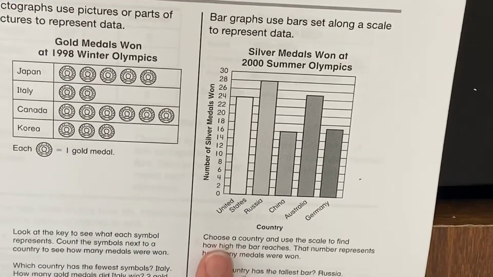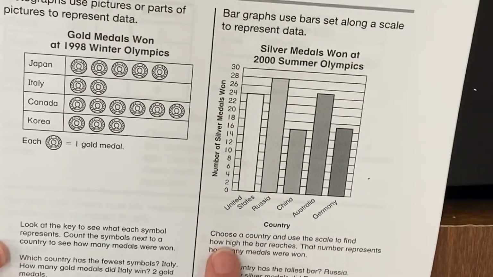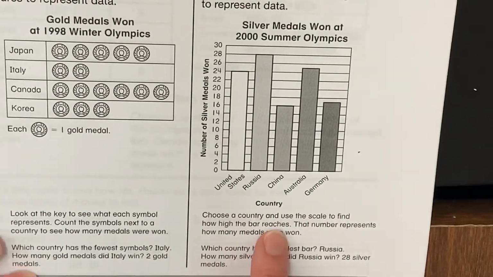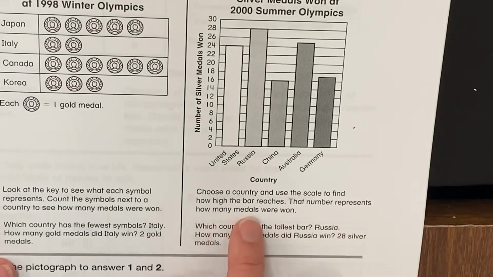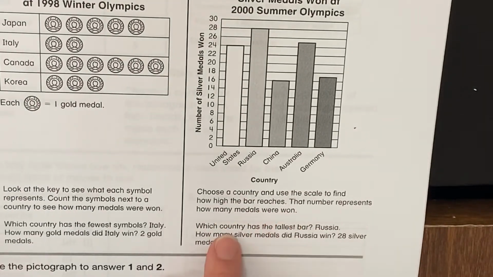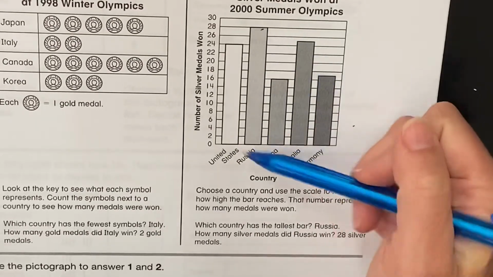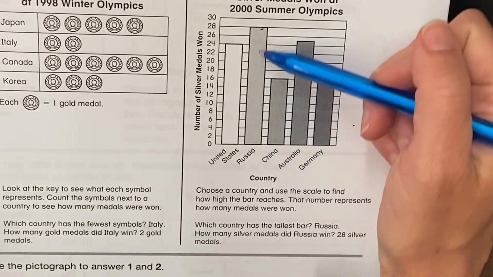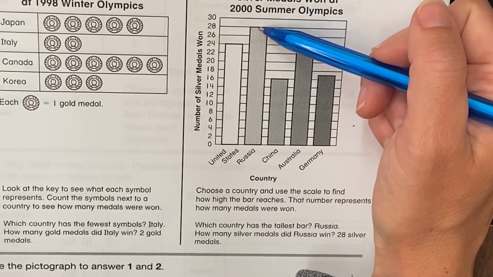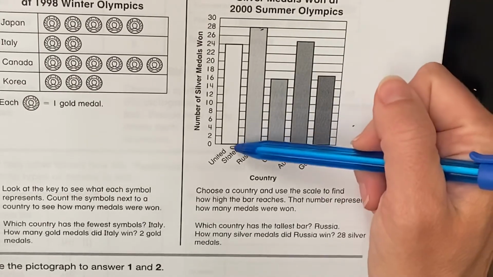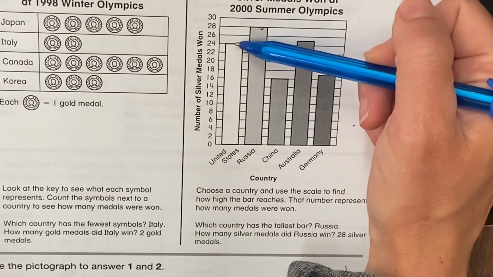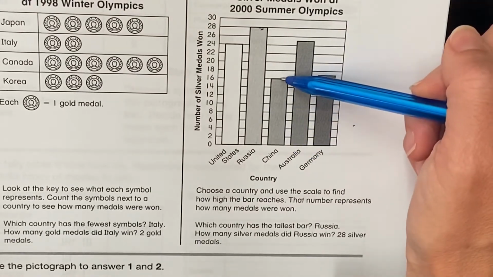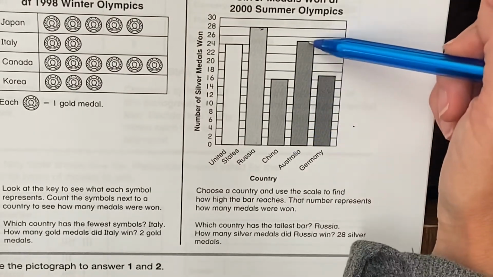So it says choose a country and use the scale to find how high the bar reaches. That number represents how many medals were won. Which country had the tallest bar? This is the tallest, that would be Russia, and it had 28 silver medals. So we could go through here and look at all of them. United States had 24, China had 16, Australia.